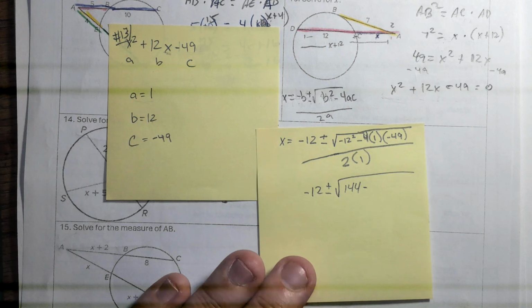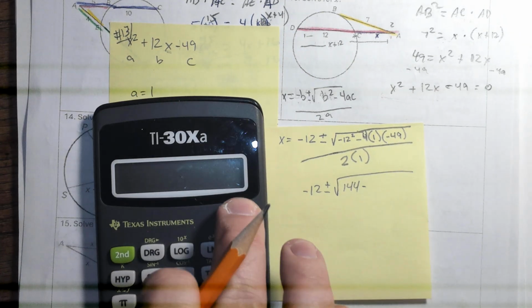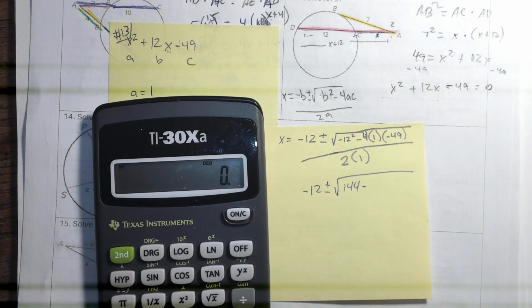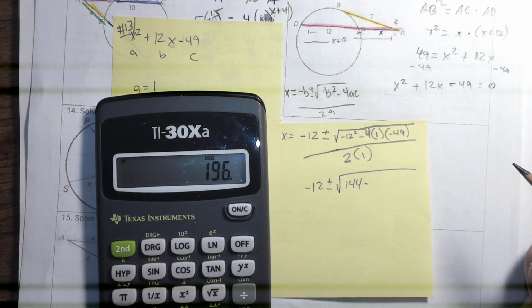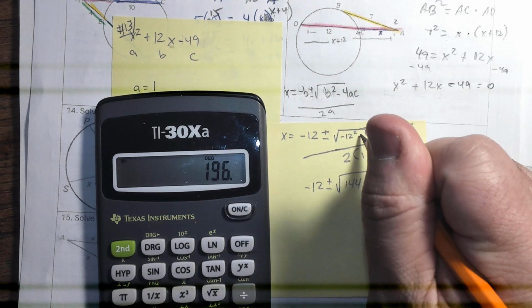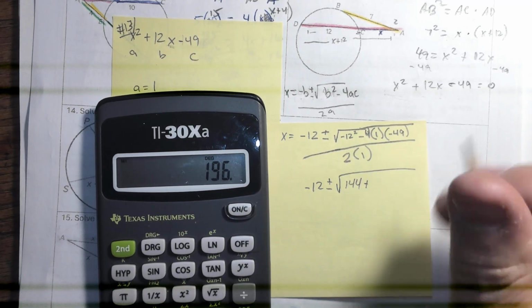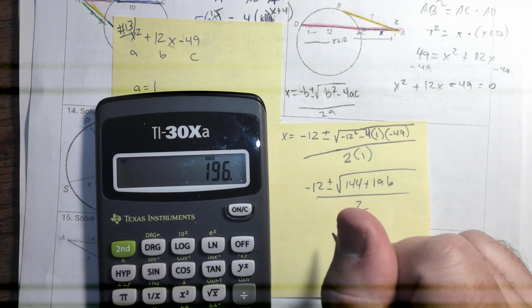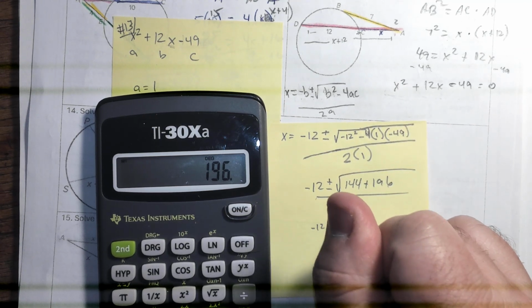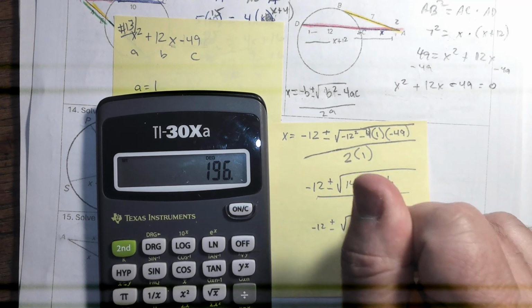So let me get the calculator so I can prove to you guys I'm not lying. So over here we have negative 4 times 1 times negative 49. So that gives us plus, because, see, I'd already messed it up. So 196 over 2 times 1 is 2. So negative 12 plus or minus. So we add these two.